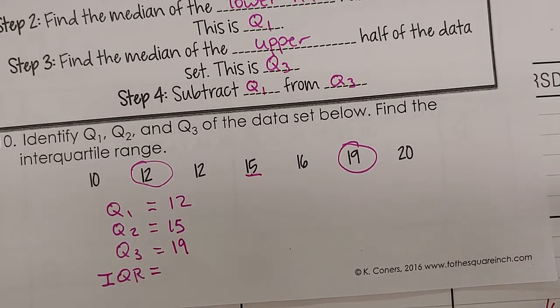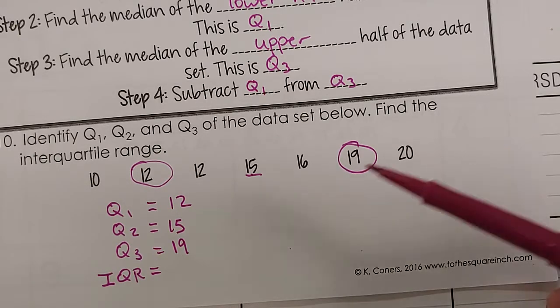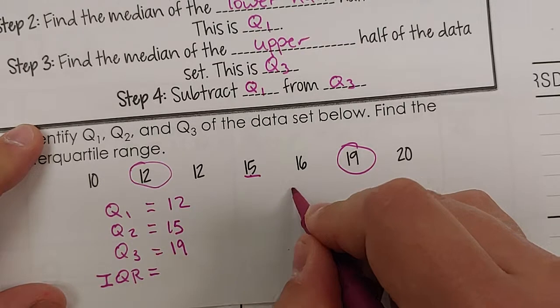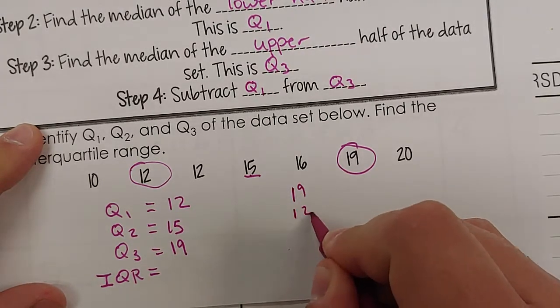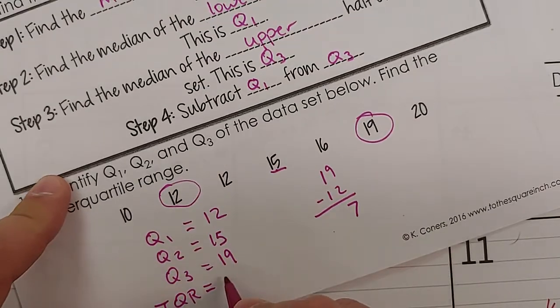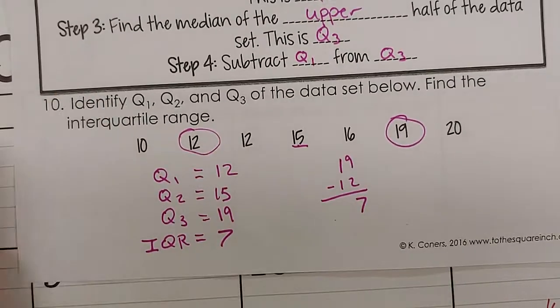Remember when we did range, we had the smallest and the largest numbers, which for our quartiles is 12 and 19. Going to subtract 19 minus 12, and we have 7. Our interquartile range is 7. Easy enough.